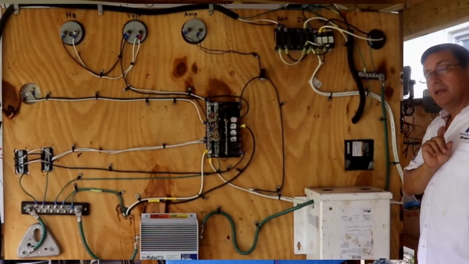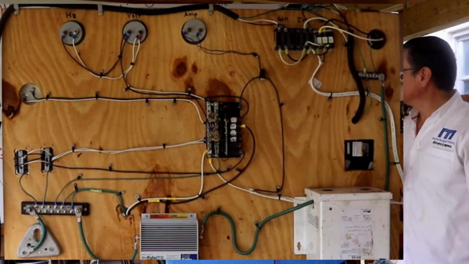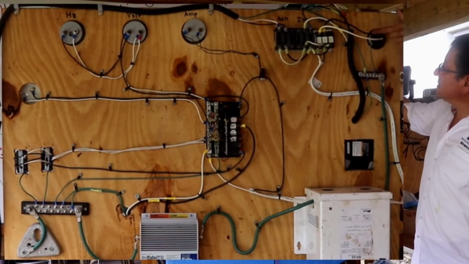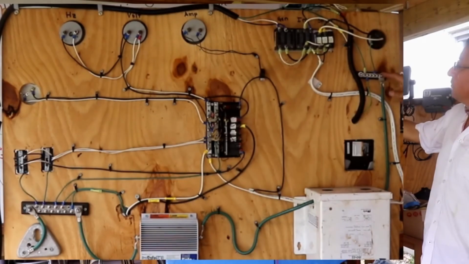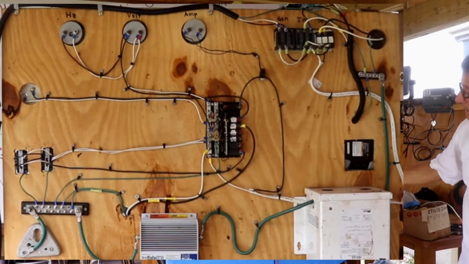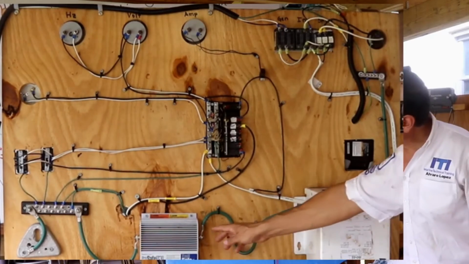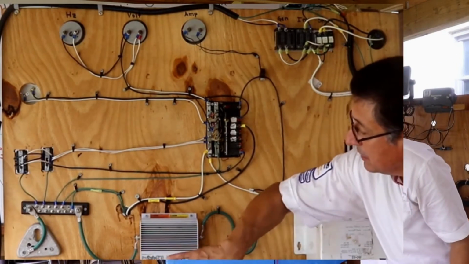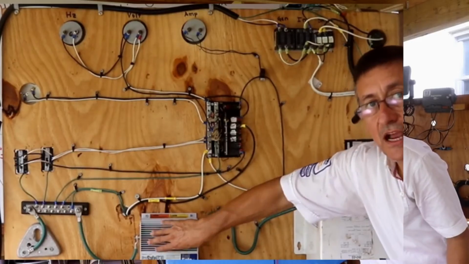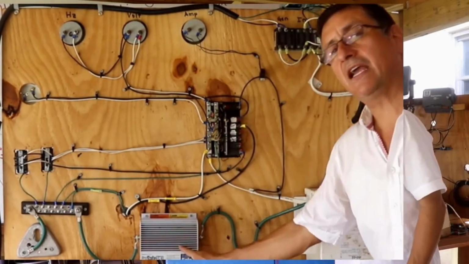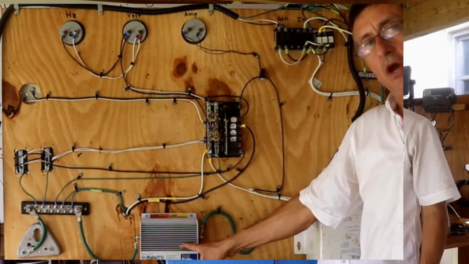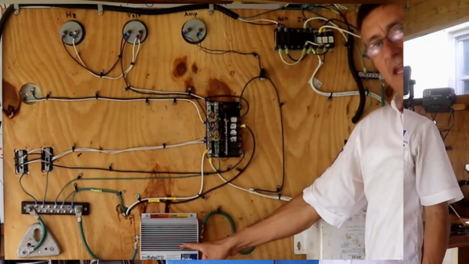Let me repeat the path of the ground. The ground in this particular case is here. That's the ground bus bar. The ground bus bar goes directly past the transformer and is interrupted in order to insert the galvanic isolator and continue over there. When you insert the galvanic isolator, remember that episode related to the galvanic isolator.